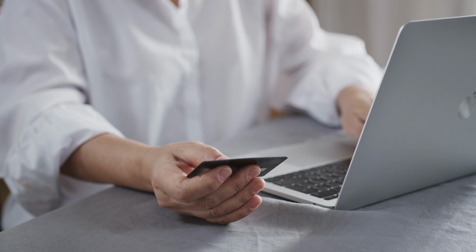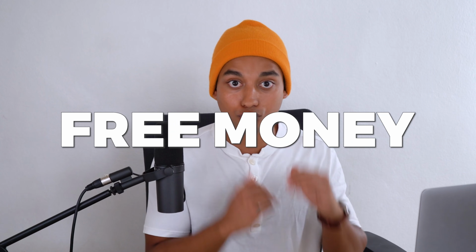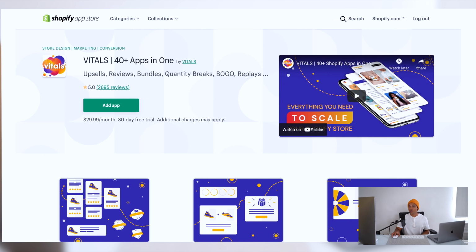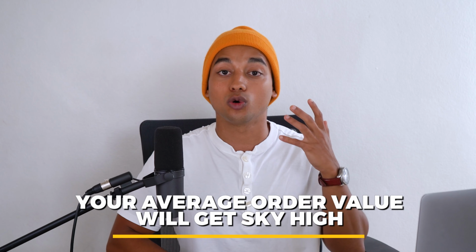So how this app works is after a customer purchases, it will take them to a new page, and it will say, hey, do you want to add this to your order? And they don't need to enter their credit card in again. So this is basically free money, because I've seen this increase my average order value by like $6 or $7, which doesn't sound like much, but it's massive in the world of advertising. So if you use an app like this in conjunction with an app like Vitals that offers buy one get one free and different quantity break features, then your average order value will go sky high.